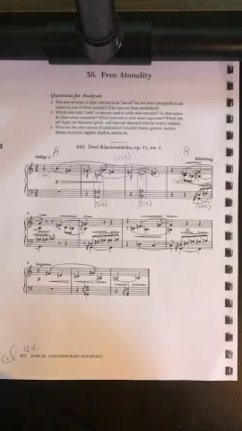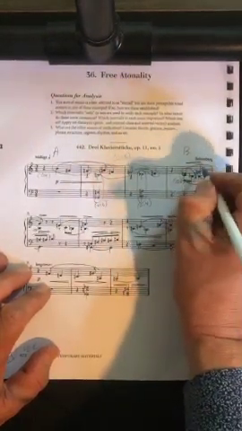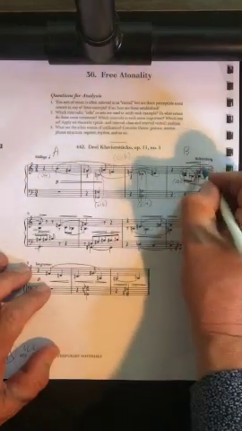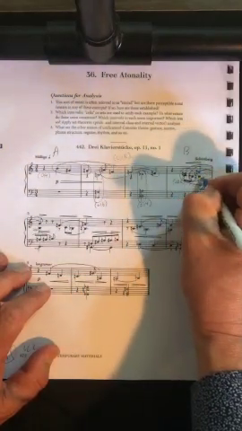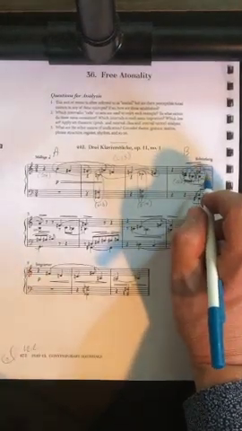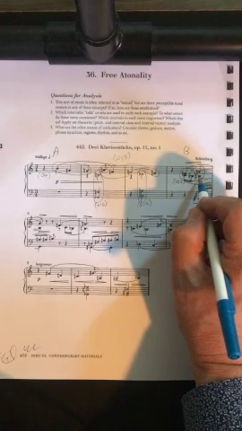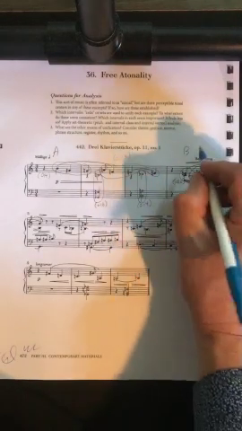Then we've got a few other things that we could look at. Again, this is a point where we start looking for these trichords. Well, here's one. G, B flat, B. If I count it from top to bottom, 0, 1, 4. We've got a 0, 1, 4.